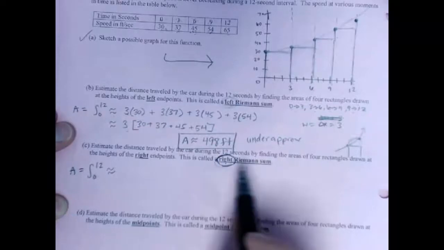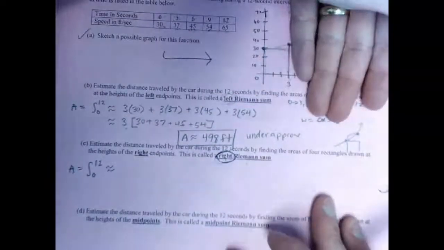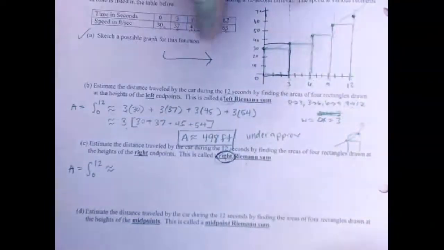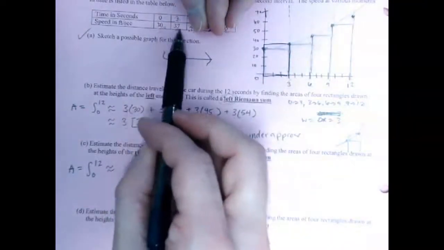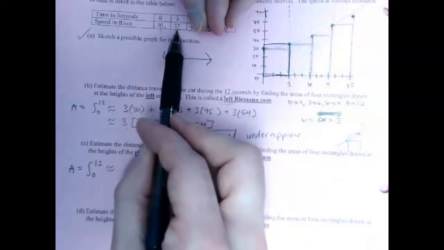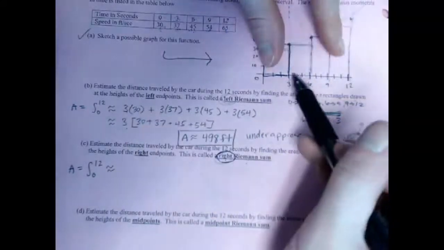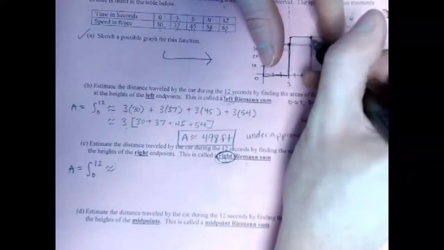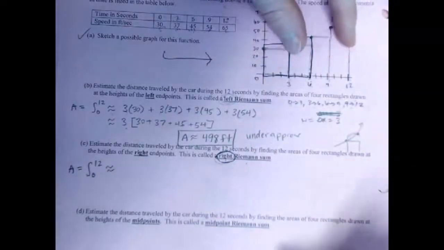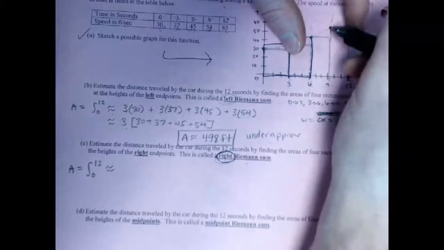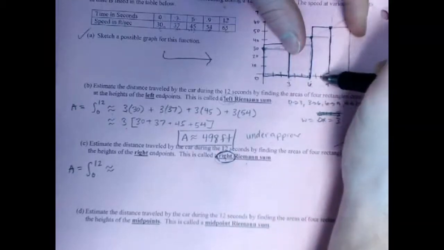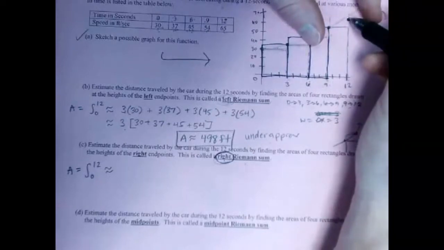Okay, so let's go. This first interval is still 0 to 3. But instead of coming across from the left side, now I'm going to come across from the right side, right? Or if you're thinking about the table, the first interval is still 0 to 3, but instead of using that number for the height, I'd be using that number. The second interval from 3 to 6, instead of using f of 3, now you would use the right side. You would use f of 6. You'd find the area of that rectangle. Then the third one, you would use the height at 9, come across from the right side. And then the last one would be 9 to 12, so you'd use the right side, which is 12, f of 12.